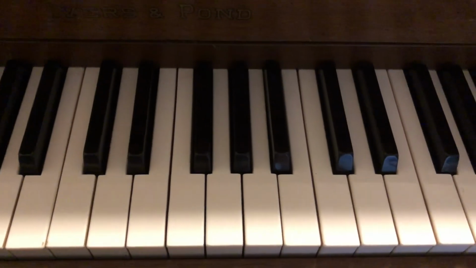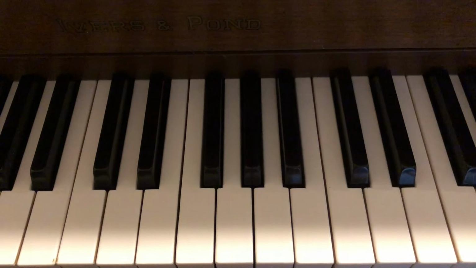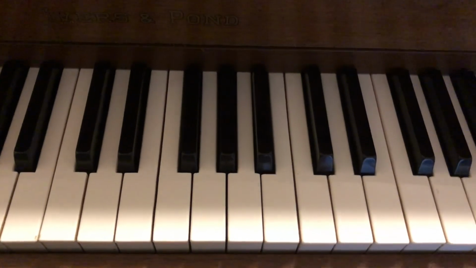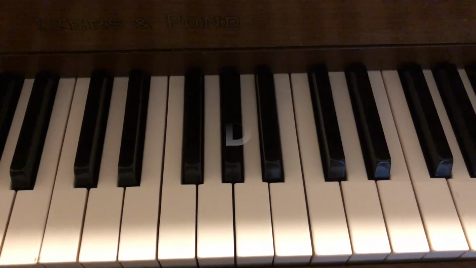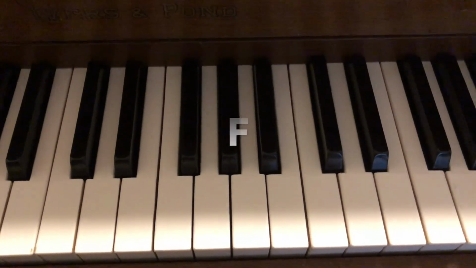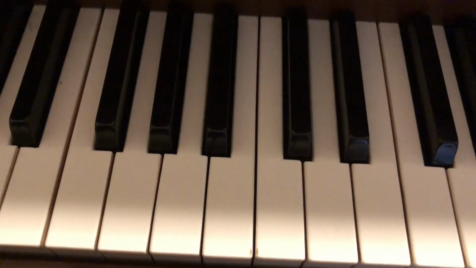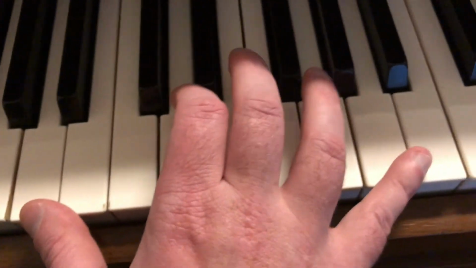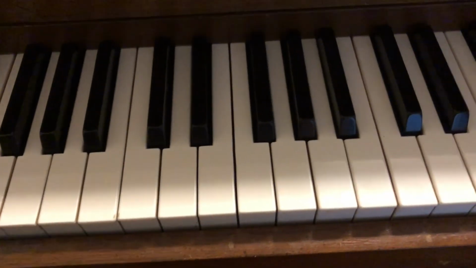Now the note names are as simple as A, B, C, D, E, F, and G. Let me say those again. A, B, C, D, E, F, and G. Only 7 letters, because once we get to 7, we start over.